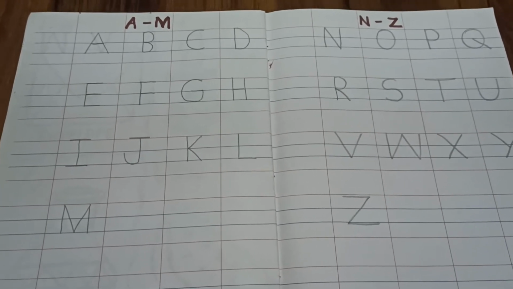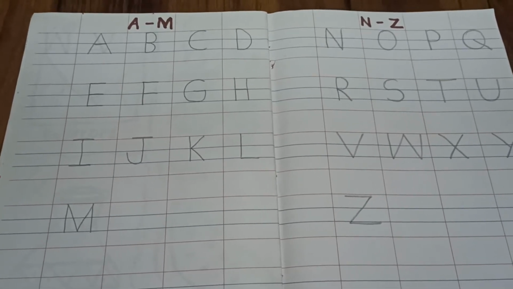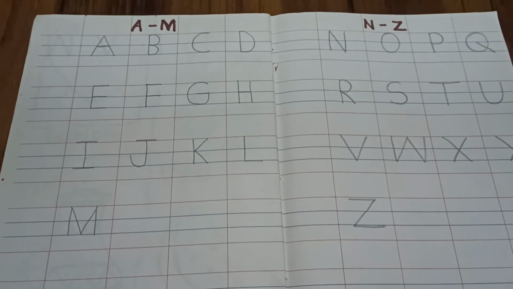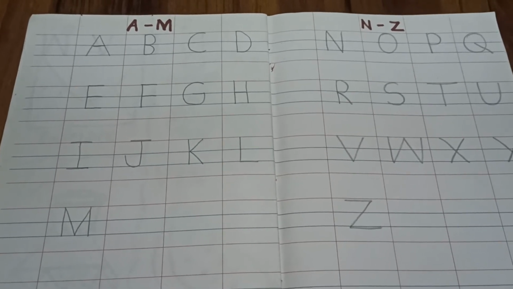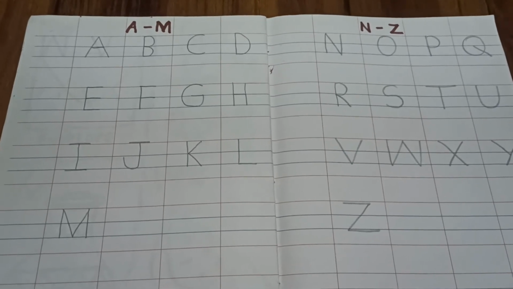So, today I'm going to introduce small letters to you in a playway method. Now that you have learned all the capital letters and we are going to introduce the small letters, there are a few things you need to learn, isn't it? So, let me start with the playway method.